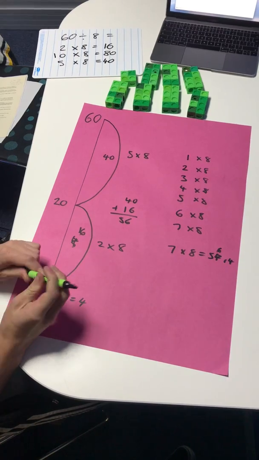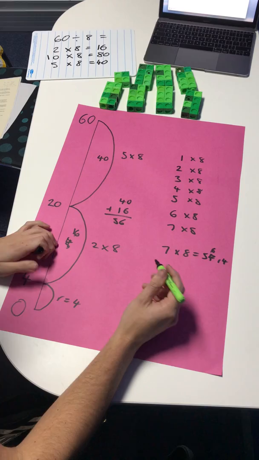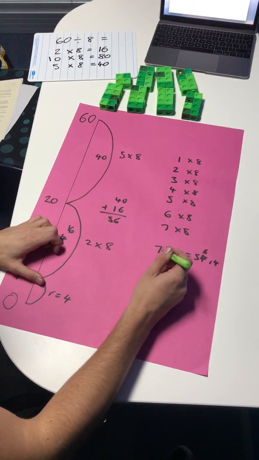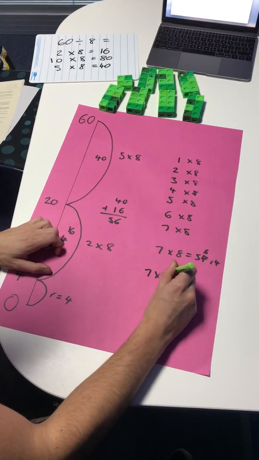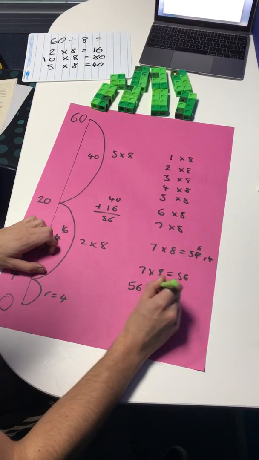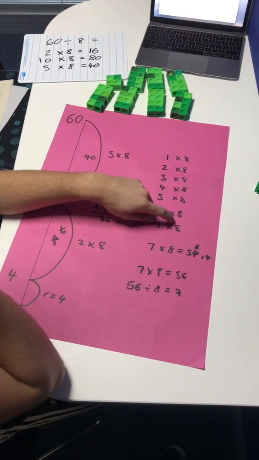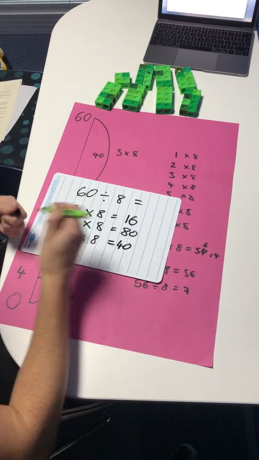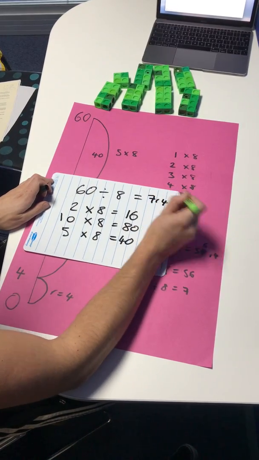So then from there, they would need to have confidence or subject knowledge of the fact that they can turn multiplication into division. So their answer is the equivalent of the two numbers multiplied together. So 7 times 8 is 56, which is the same as 56 divided by 8 equals 7. So the children know they've got 7 lots of 8, and their question was 60 divided by 8. So they'd know that 60 divided by 8 equals 7, with their remainder of 4.